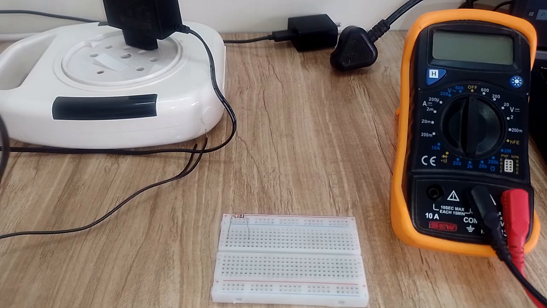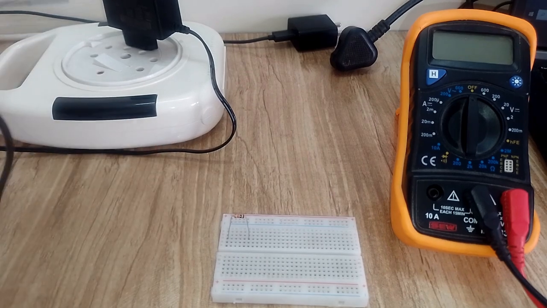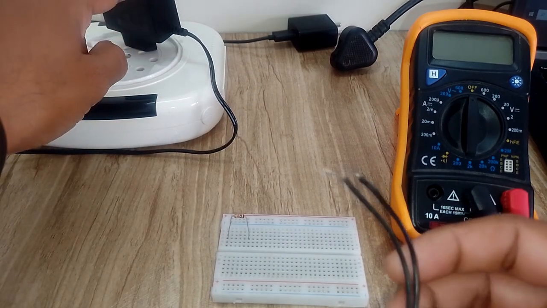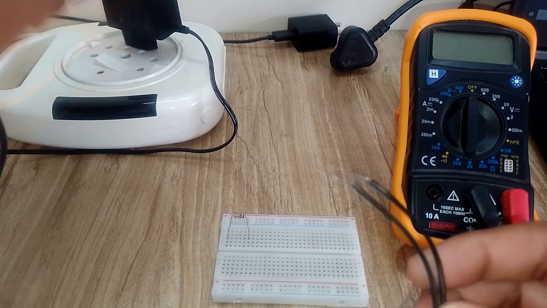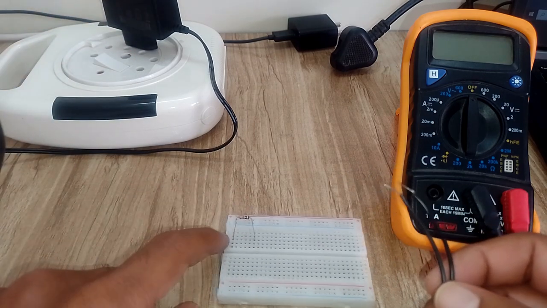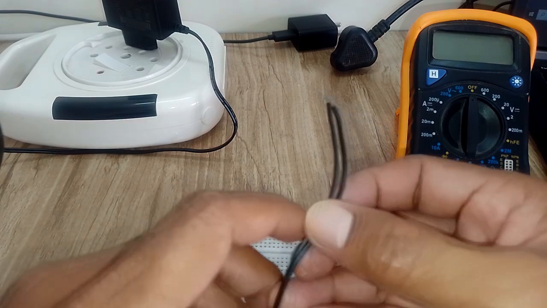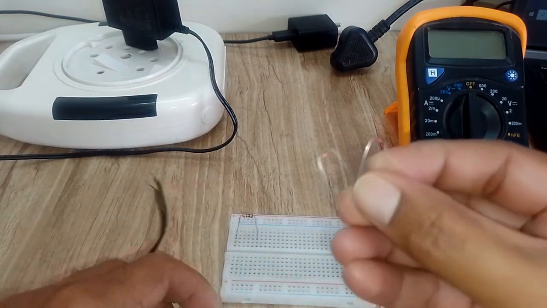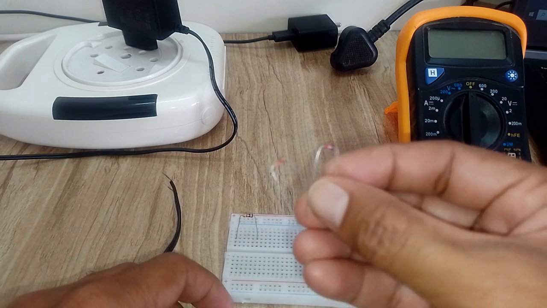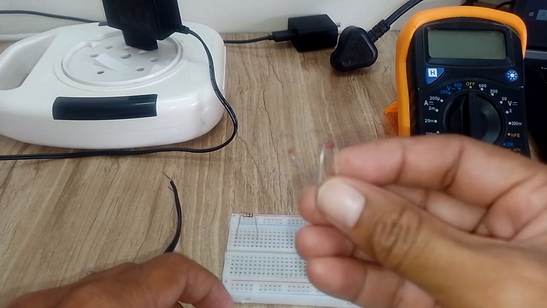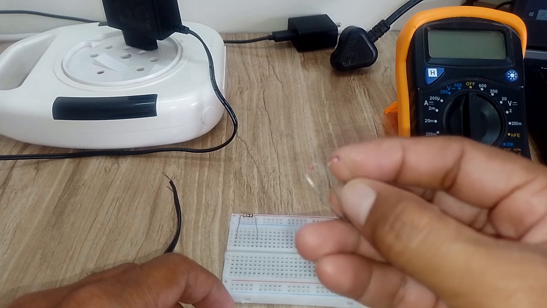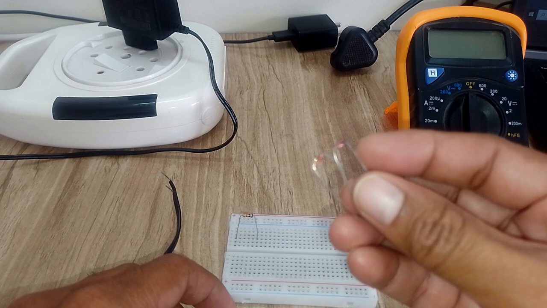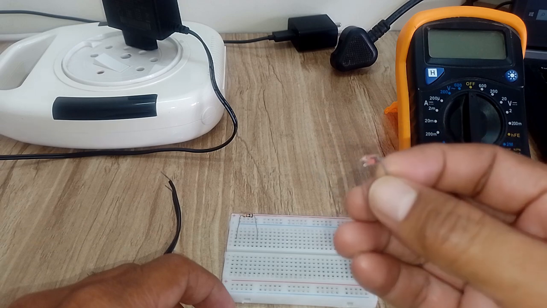Yes, this is our circuit, guys. I have taken a 12 volt adapter. This is the input, and a 1k resistor to resist the flow of current, and a multimeter to check the voltage, and you can see the Zener diodes here. Both the Zener diodes look the same. We cannot differentiate which is 5 volt and which is 9 volt. Actually one of these is 5 volt and the other one is 9 volt.